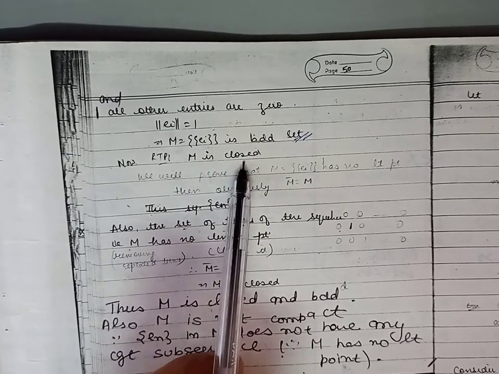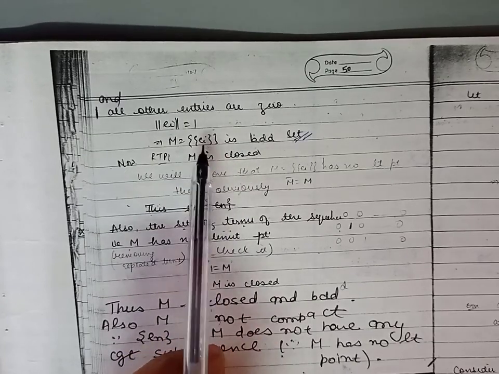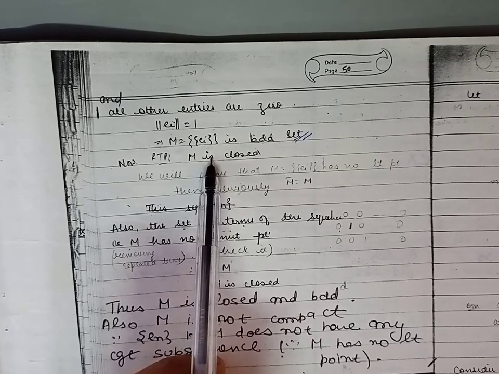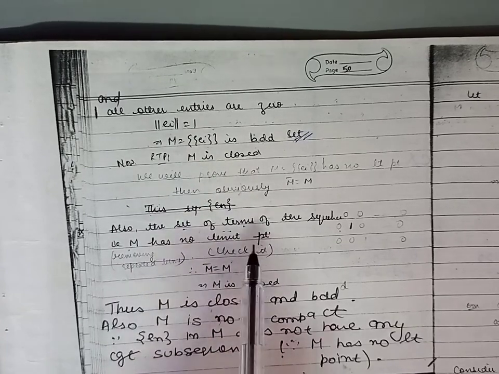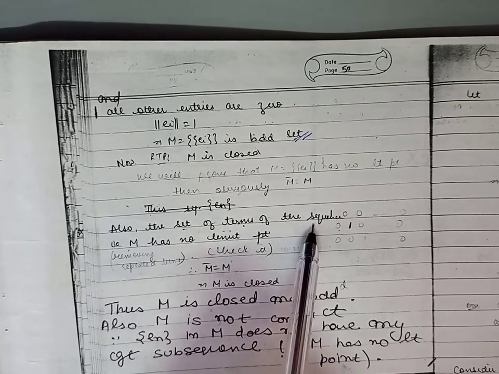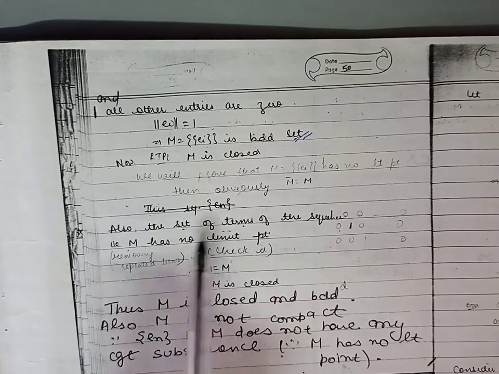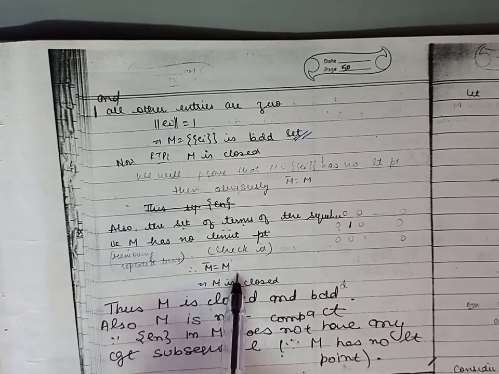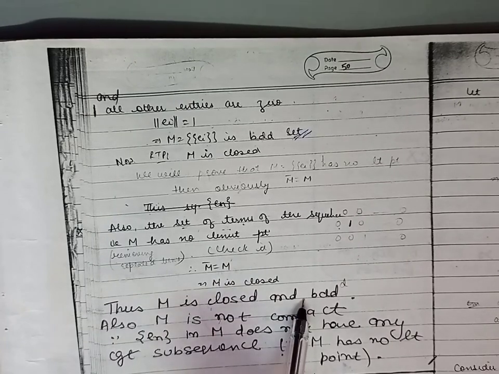Now we show that M is closed. In order to show that M is closed, we will show that the sequence formed by the members ei has no limit point, and then obviously M closure will be the same as the set M. Now if we consider the set of the terms of the sequence ei and remove the repeating terms, we can see that M has no limit point, and therefore M closure will be the same as M. So we have proved M is closed as well as bounded.